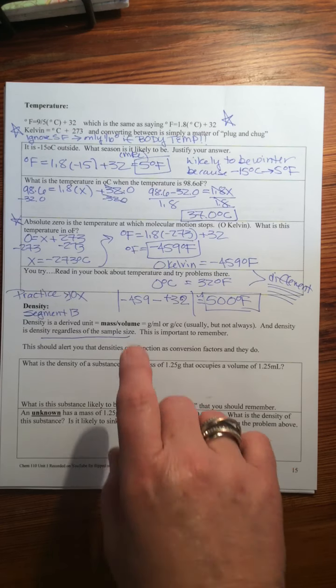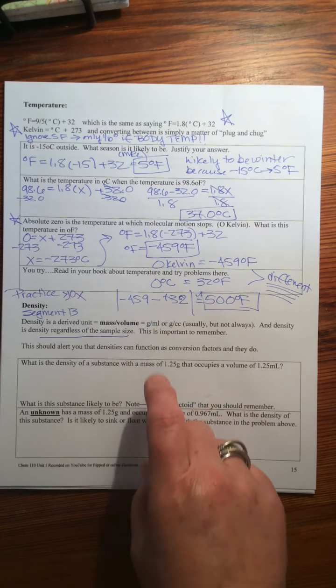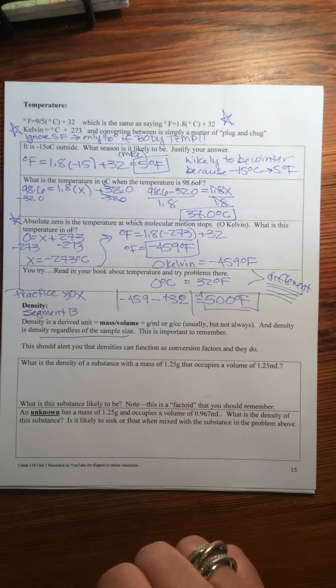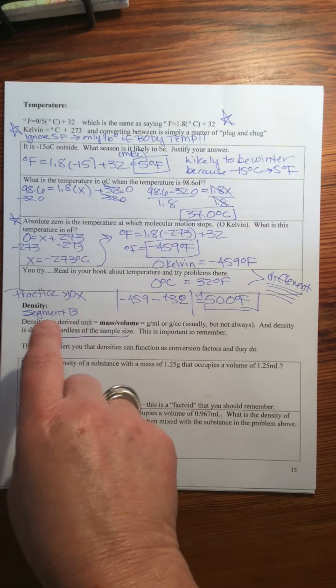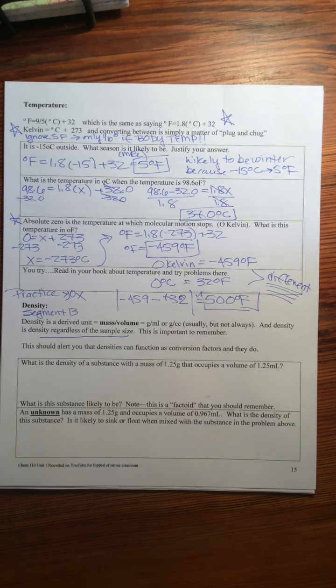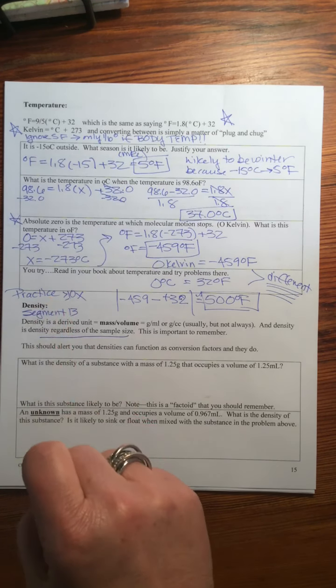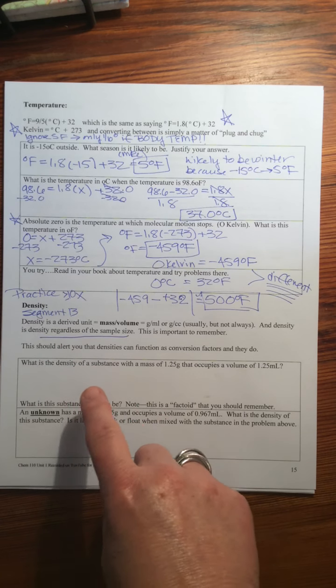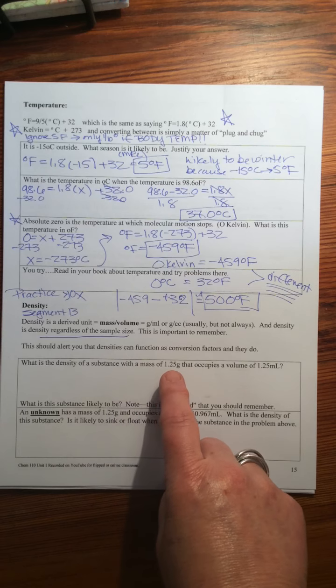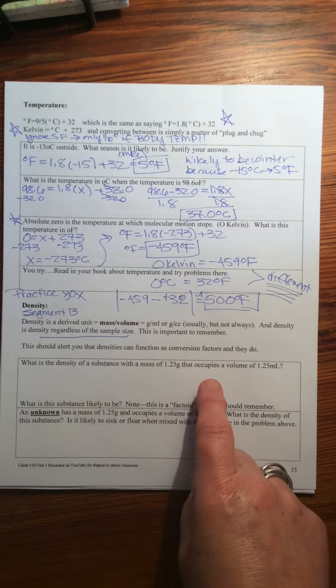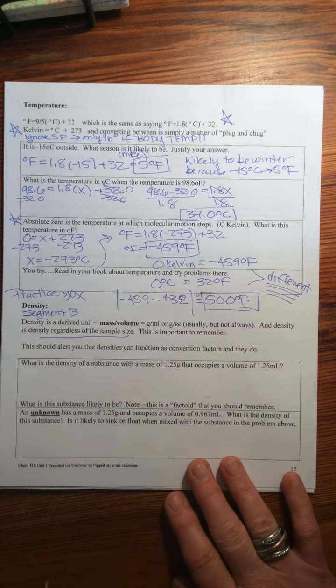So, since you have a unit in the numerator and a unit in the denominator, this should alert you that densities can function as conversion factors, and they do. Sometimes you just go and look density up in a chart somewhere. Sometimes you have to figure it out yourself, hence derived unit. So this question is a question like that. What is the density of a substance with a mass of 1.25 grams that occupies a volume of 1.25 milliliters?